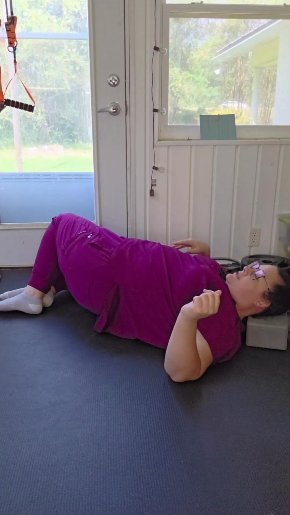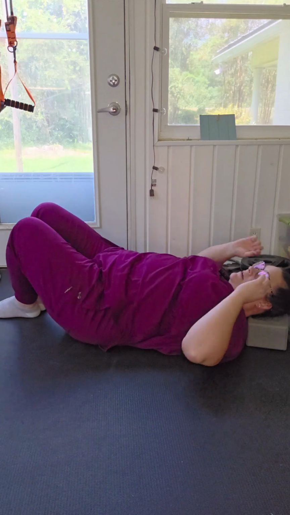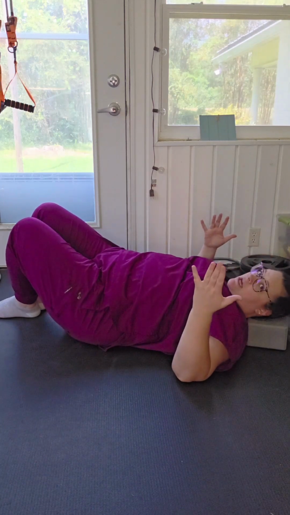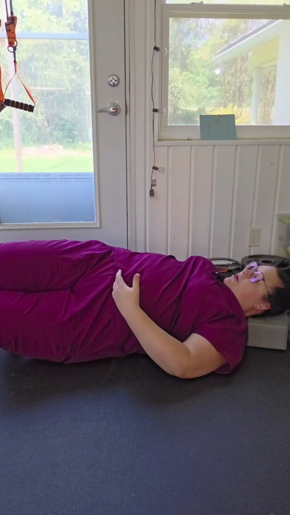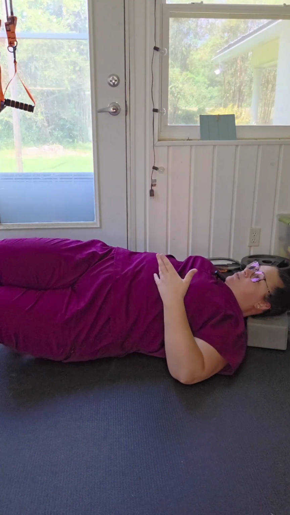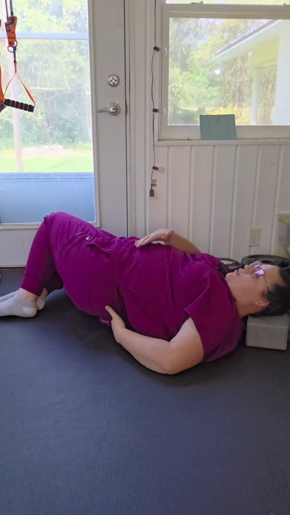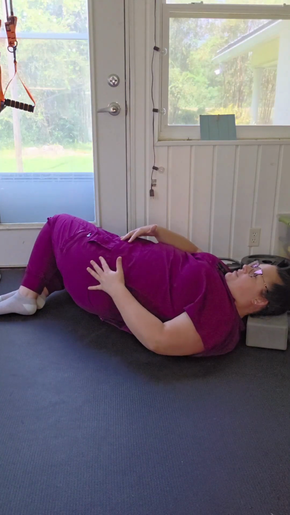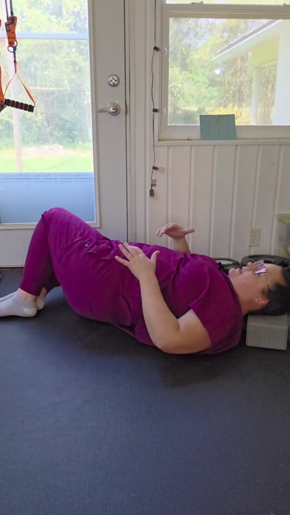And I'm going to twist and rotate and turn. I call these hip trunk rotations, because what we're doing is rotating the trunk area. We're in a supine position where we're on our back. But what this allows is for that lower back area and the hips to actually stretch and rotate a little bit.